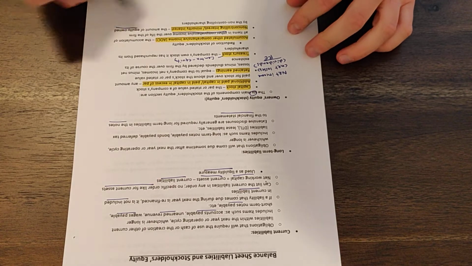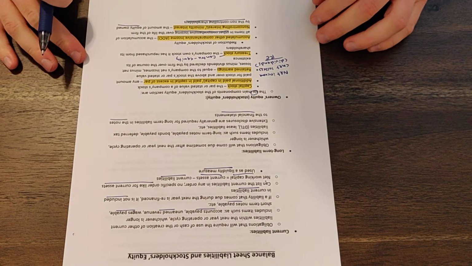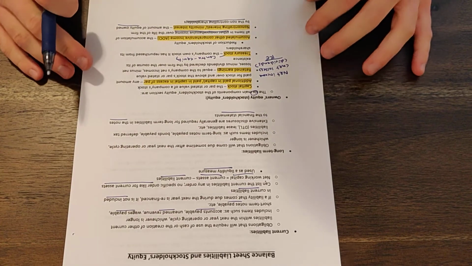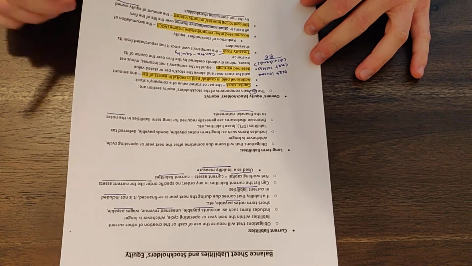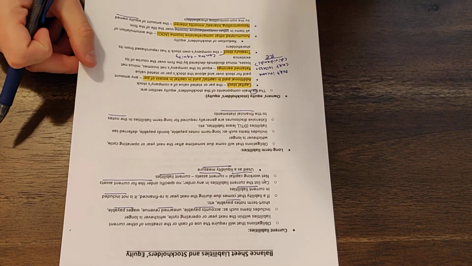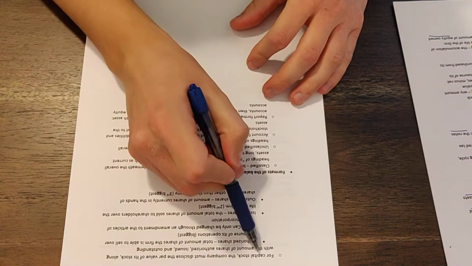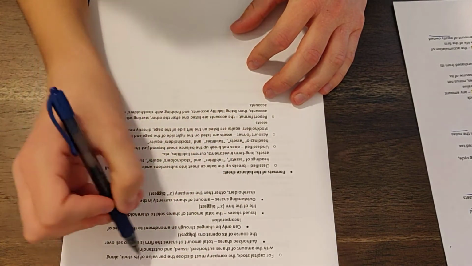This is the amount of equity owned by the non-controlling shareholders. Again, not a big sticking point here. Just kind of know what the definition is, and that's pretty much what you should be required to know.